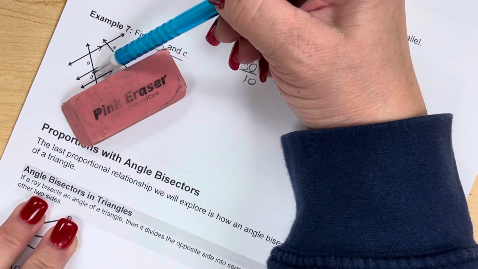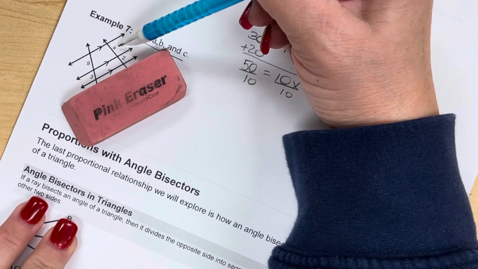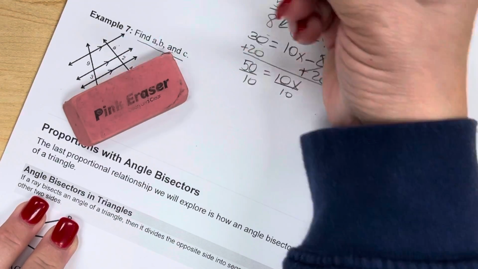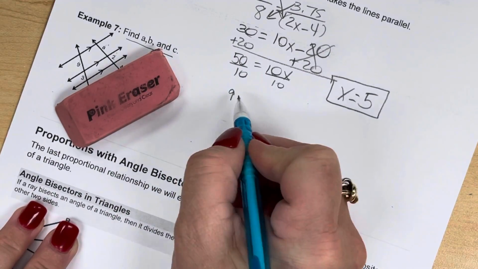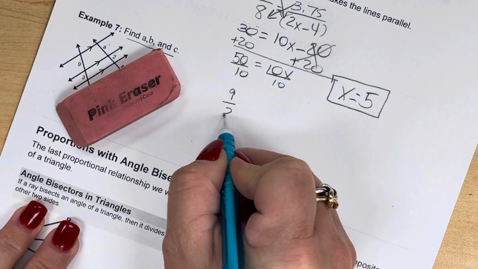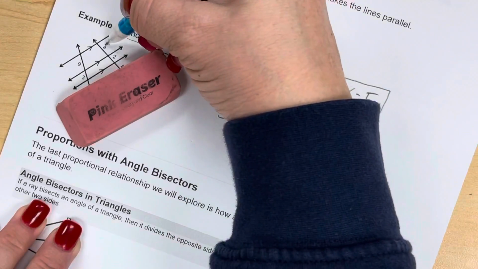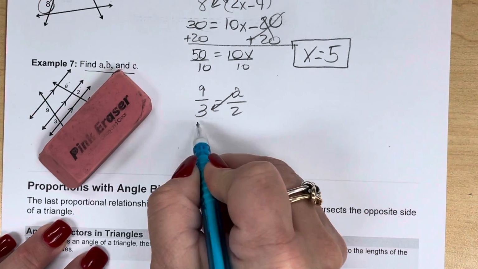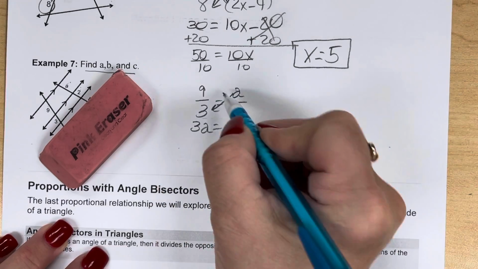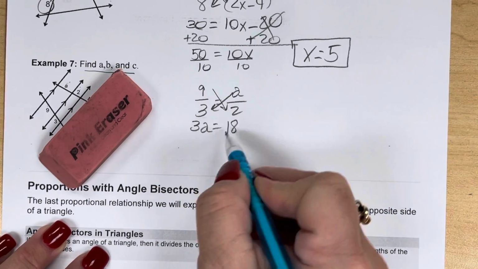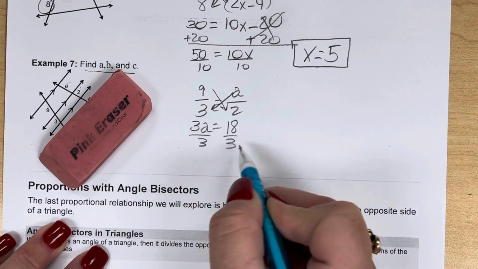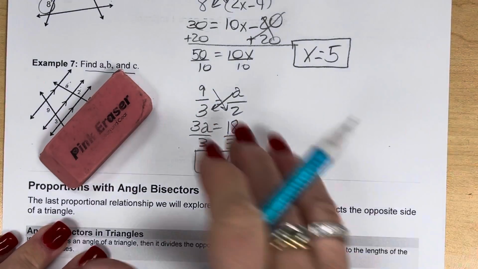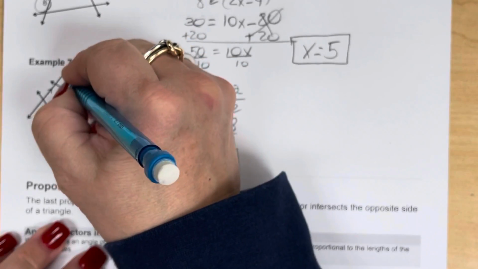You have your constant. You can set that up to solve for A. Then you can put that number there. Then you can work your way down, okay? But here's your constant. I'm going to do 9 over 3 equals A over 2. Cross multiply. 3A equals 9 times 2 is 18. Divide both sides by 3, and A equals 6. All right, so now I know 6 is right there.